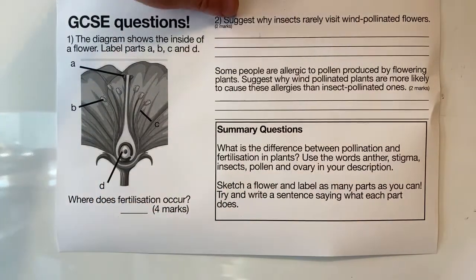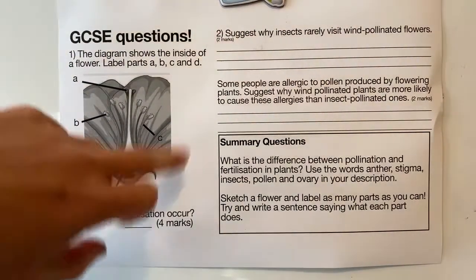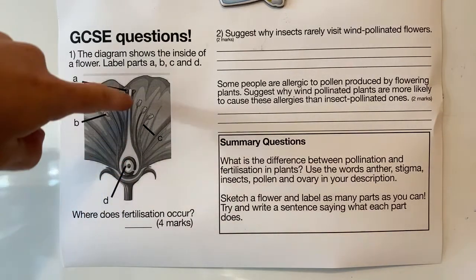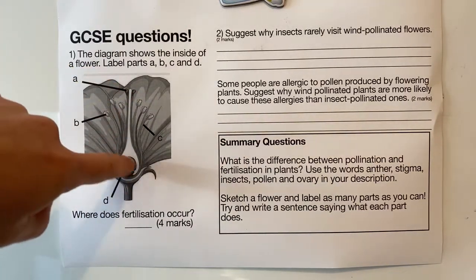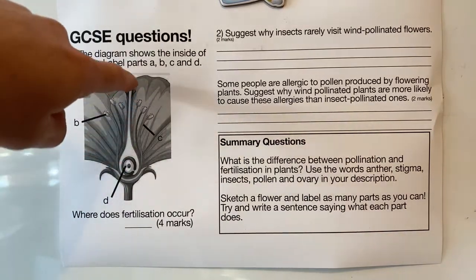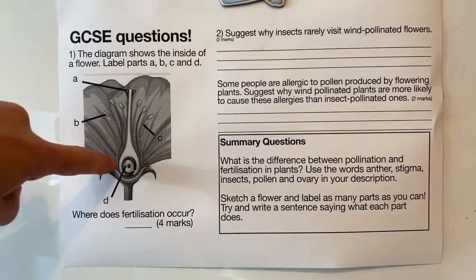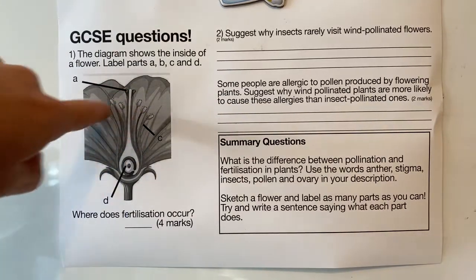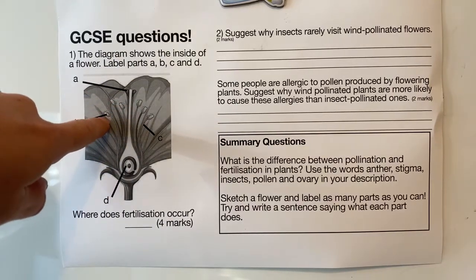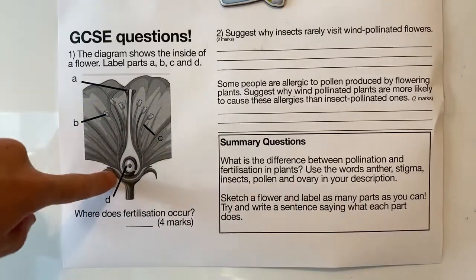I think that's a great idea because any that you don't remember, you'll definitely remember them when I give you the answer. But your GCSE questions are, the diagram shows the inside of a flower. Label parts A, B, C and D. So A is the sort of very tallest point. You've got a bulb at the bottom and a sort of long stick coming off the bottom of the bulb right to the top. So A is the top of the stick. And then you've got some little sticks with dots on the end surrounding that bulbous bit. The ball on top of the stick is called B. The little stick itself is called C. And the bulby bit at the bottom is called D.